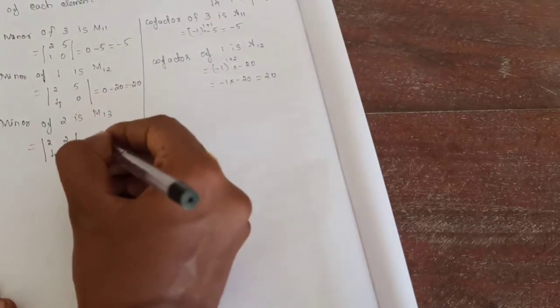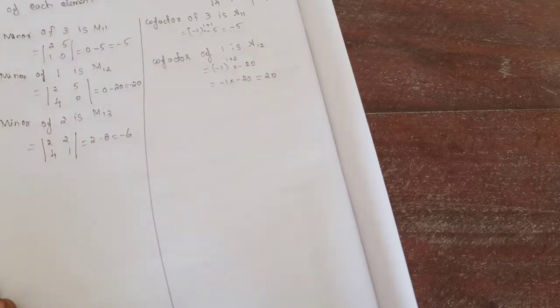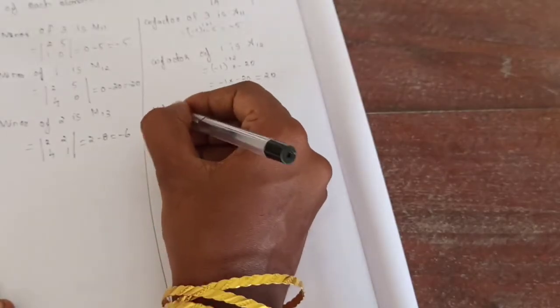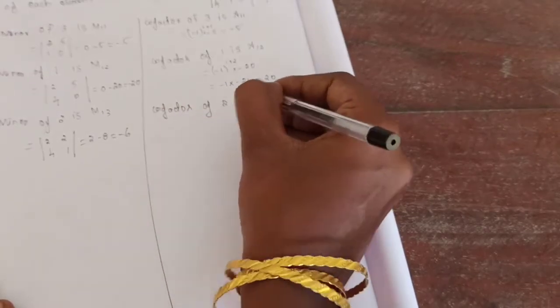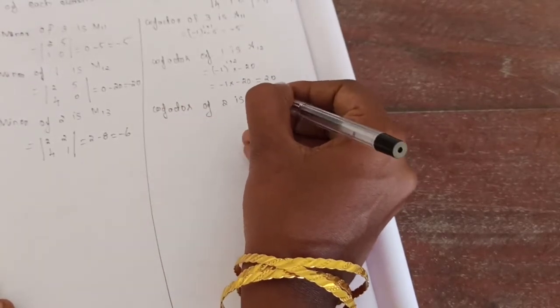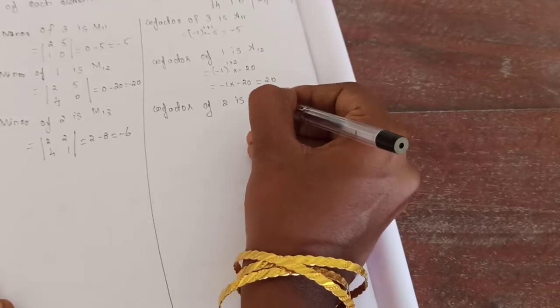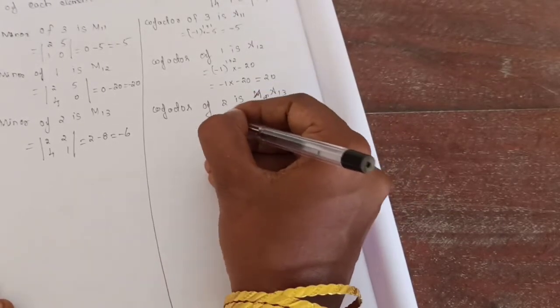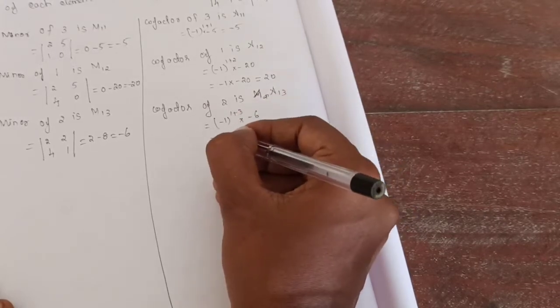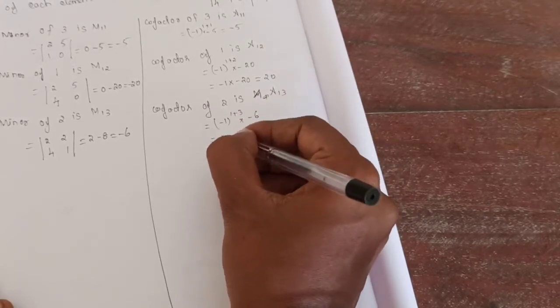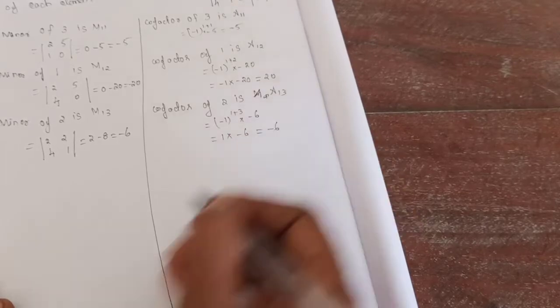Cross multiply: 2 minus 8, that is minus 6. At the same time, find the cofactor also. The cofactor of 2 is A13, that is minus 1 the whole power 1 plus 3 into minus 6. Minus 1 the whole power 4 means 1 into minus 6, so you get minus 6.